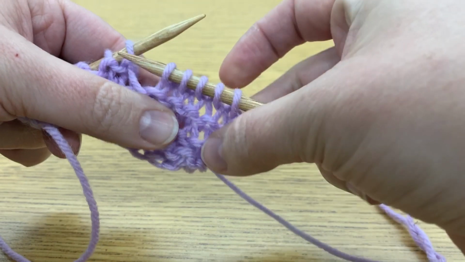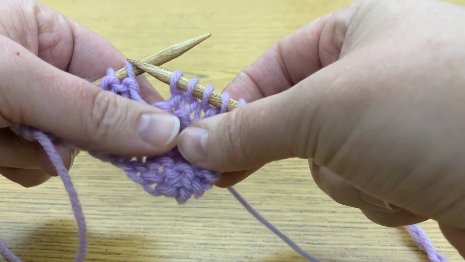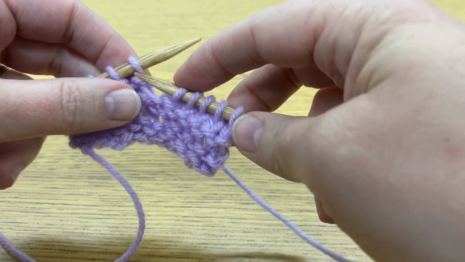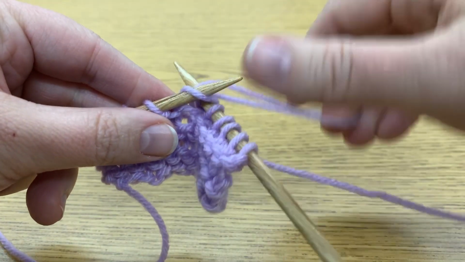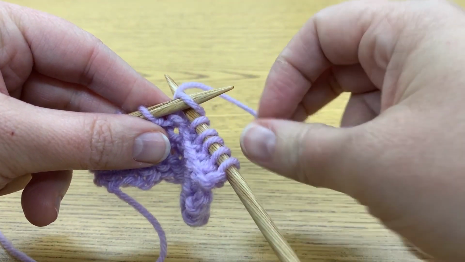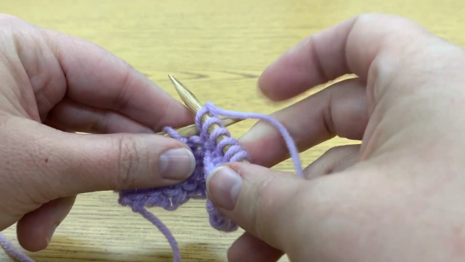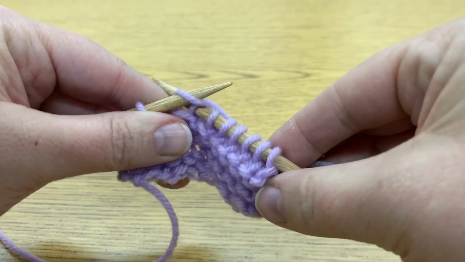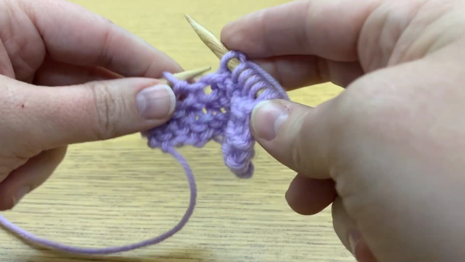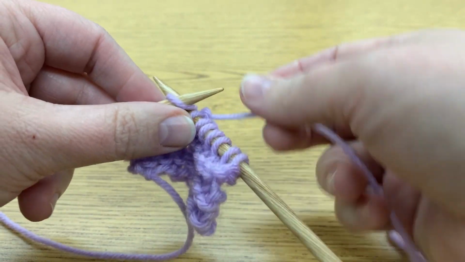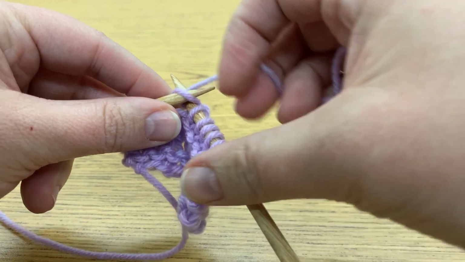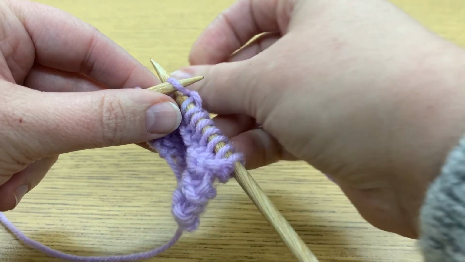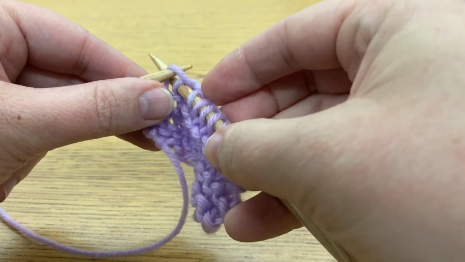And you can see what they look like. They look like little V's there. And those are the stitches that you have made. So you'll just go all the way across. And this method is a little slower than continental style, which is gonna be the next video. Ooh, don't go over both needles there. But it can be a little easier when you're starting out.